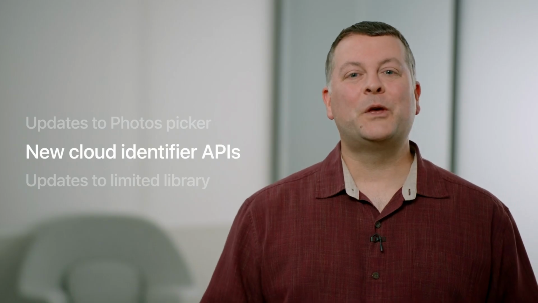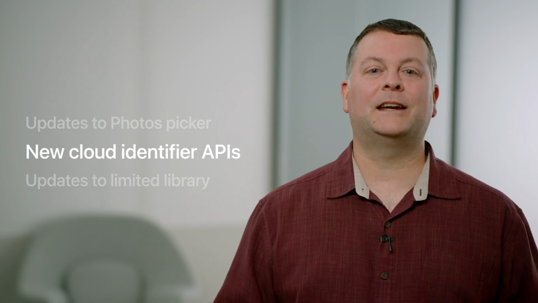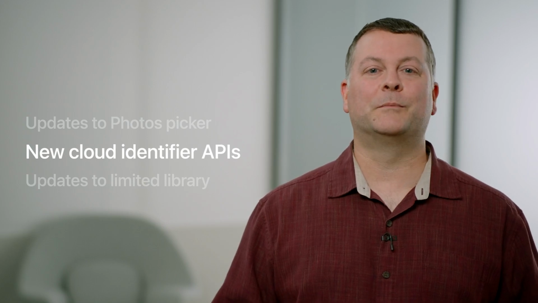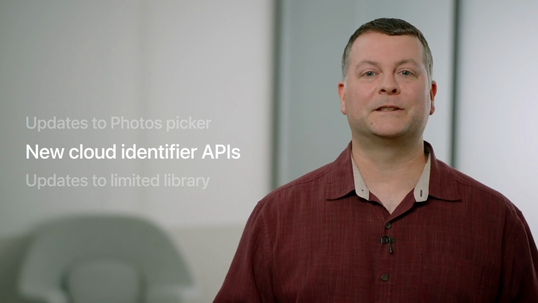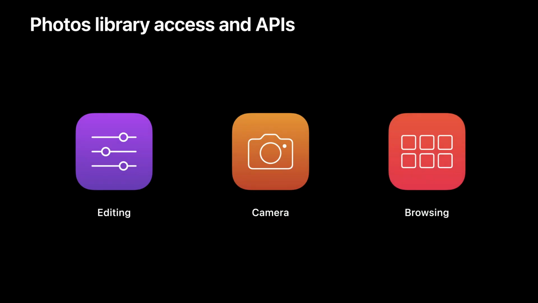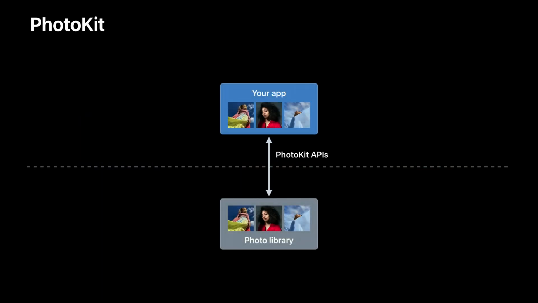Thanks, Justin. With the new features and APIs we've added, Photos Picker is the best way for most developers to use photos in their apps. But we know there are special categories of applications that require a deeper level of access and integration. For managing or editing photos, custom cameras, or apps that give people a way to browse their photo library in a unique way. For those apps, PhotoKit provides a rich set of APIs for accessing and updating photos, videos, and albums stored in the photo library.